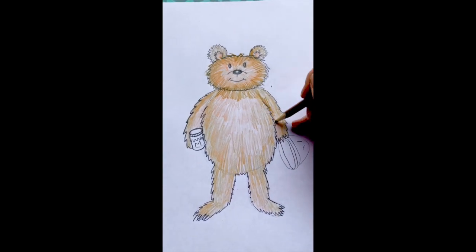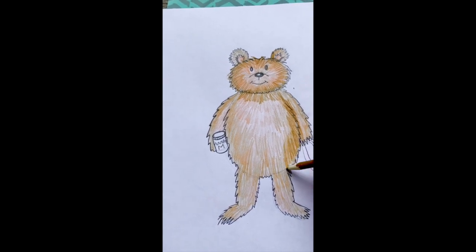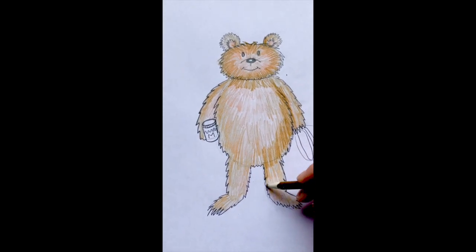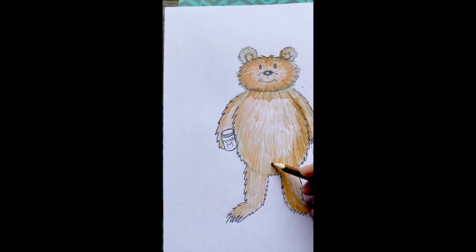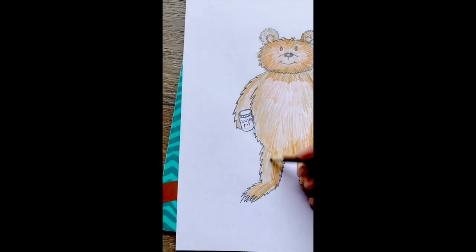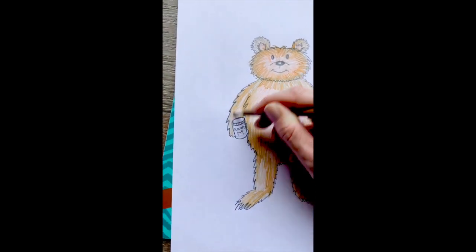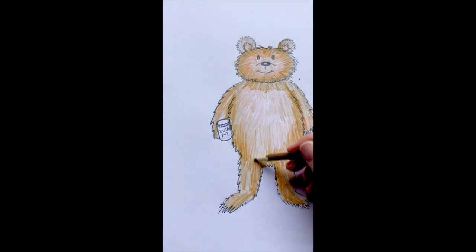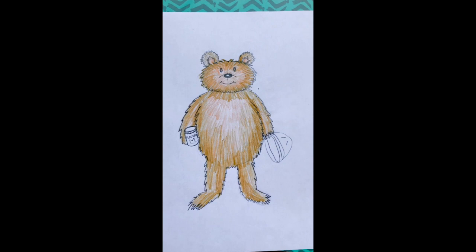Again, I'm going to go around the edges. I'm not going to go into the middle. I'm building up the colour so that it's darkest at the edges of the face, the edges of the arms, underneath the chin. There'd be a little bit of a shadow. But the middle of his tummy is going to stay the lightest. It'll be darker around his arms, darker around the edge of his body.